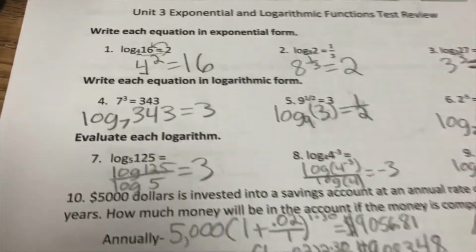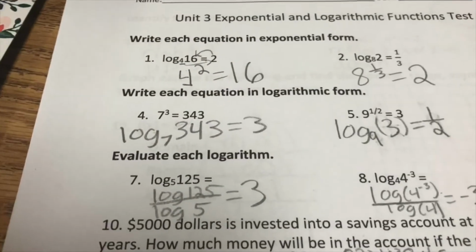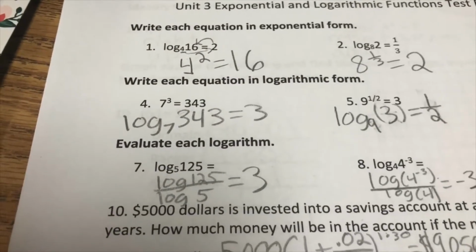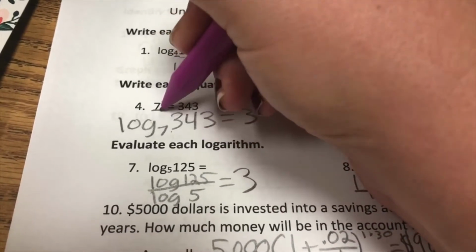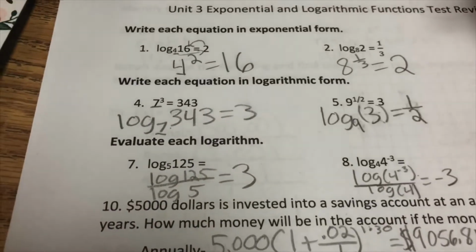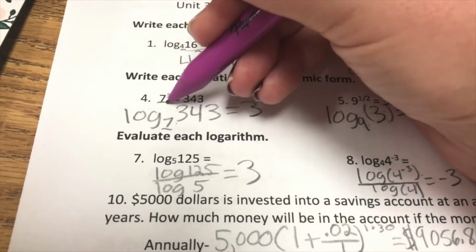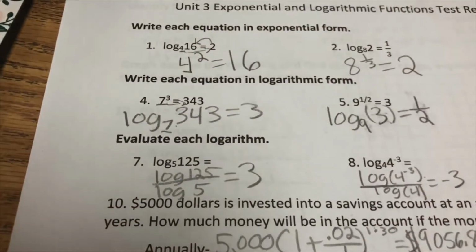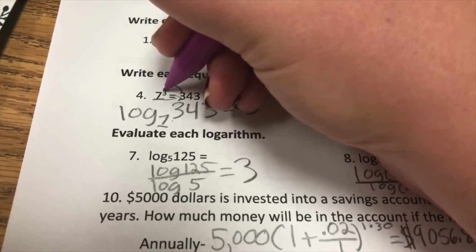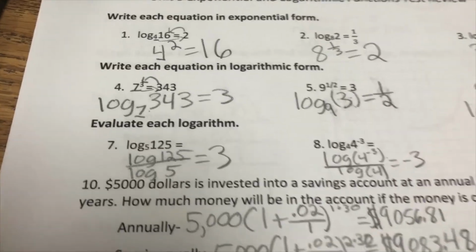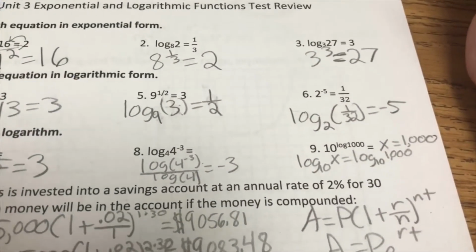For 4 through 6, you're taking your exponential form and putting it into log form. So the base of your exponent is the base of your log. Taking the log of whatever your exponential was equal to, and you're setting it equal to whatever your exponent was equal to. You did the same for 5 and 6.